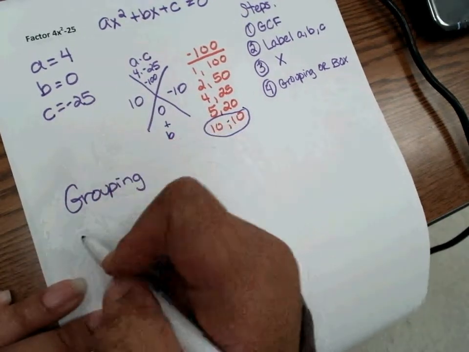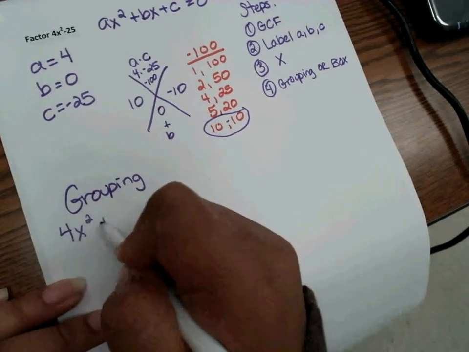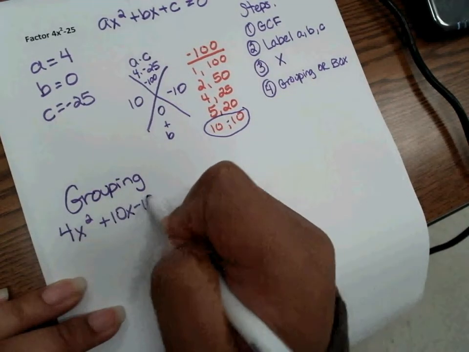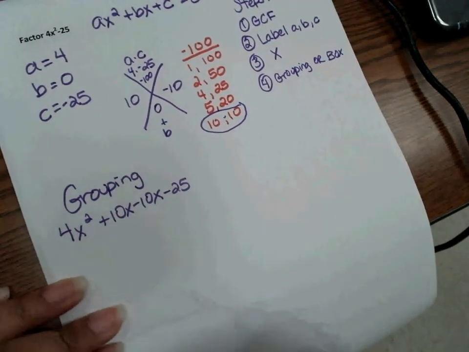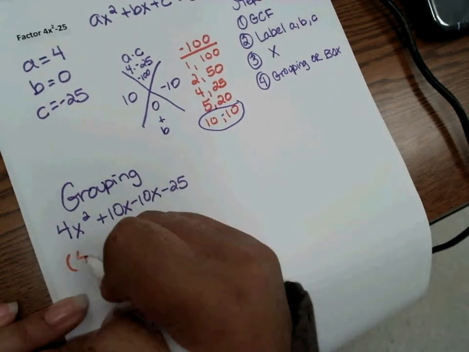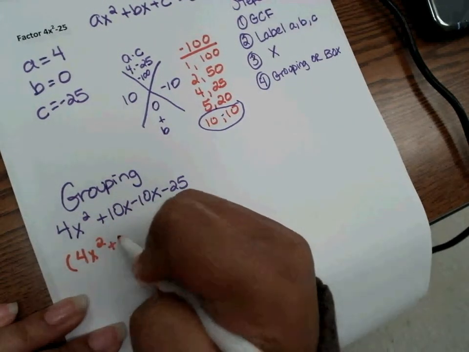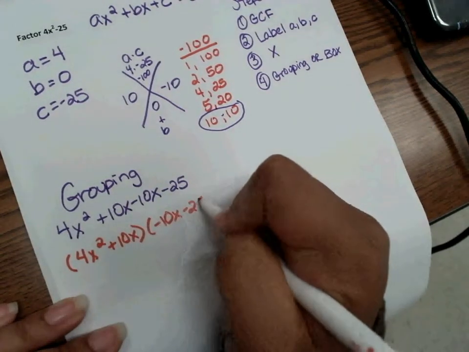So my new quadratic or trinomial is 4x squared plus 10x minus 10x minus 25. Okay, so I'm going to take that and plug it in using parentheses. So 4x squared plus 10x negative 10x minus 25.